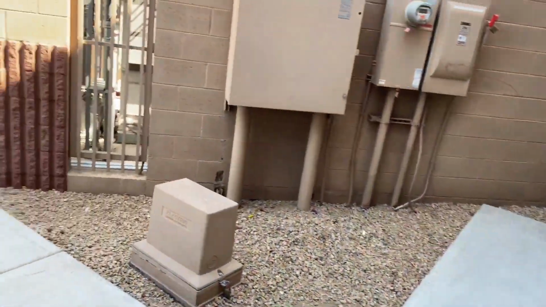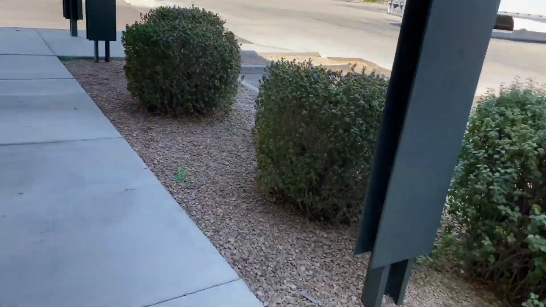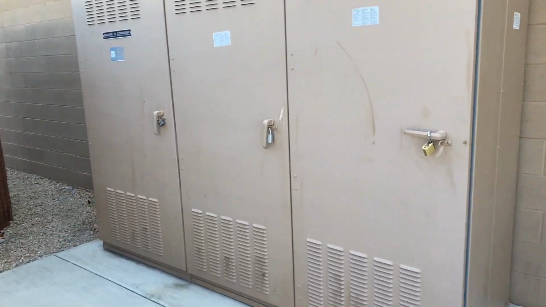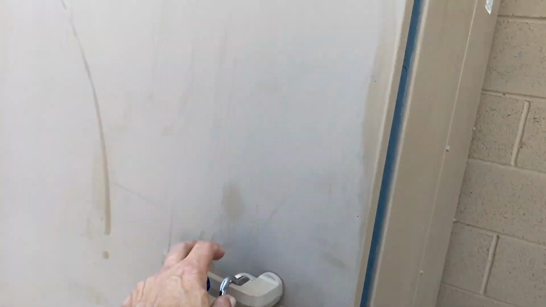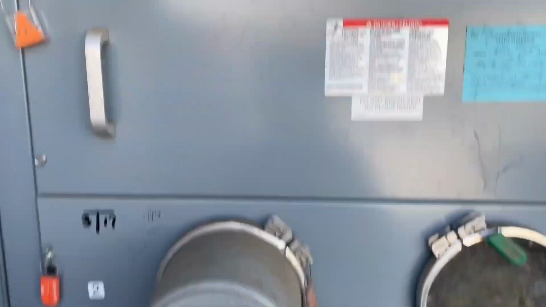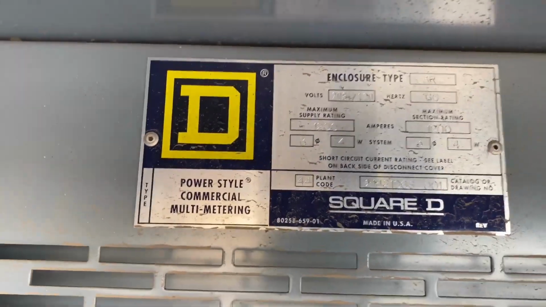Okay, we'll come to the other side of the site now. Here is our accessible ramp at this end, accessible ramp at this end. This is our cabinet. I've already taken the lock off of this thing. And what I normally do is I look at that top label. Okay, it's a 1200 amp service.